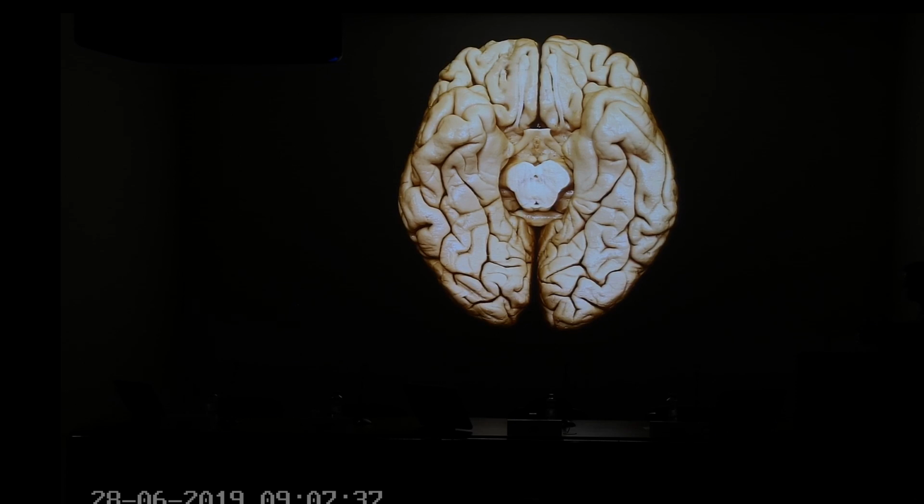Medial to the olfactory nerve, you have the sulcus and gyrus of the inferior face of the frontal lobe. Here, the olfactory nerve. In this area, just close to the midline, here, the parolfactory gyrus.